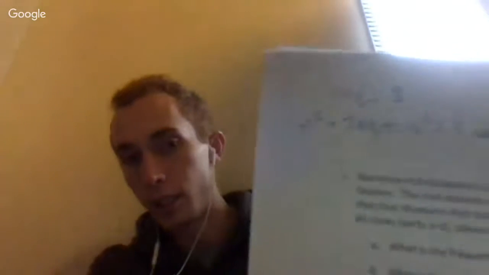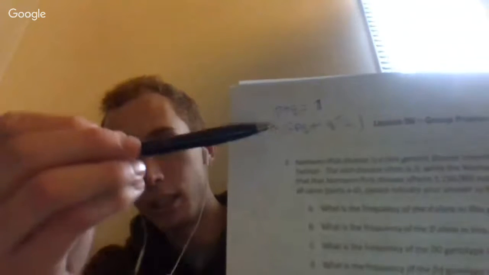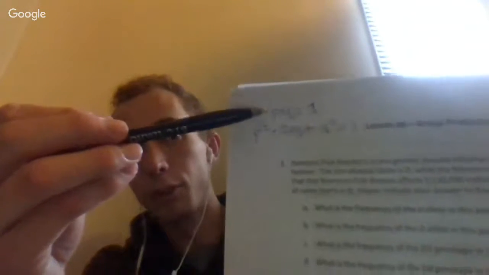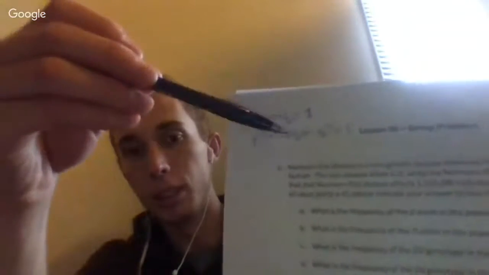Throughout this process, we're going to be using the Hardy-Weinberg equation, which is P plus Q is equal to 1, and then the Hardy-Weinberg is P squared plus 2 times P times Q plus Q squared is equal to 1. That's going to be the basis. P represents the frequency for the dominant allele, and Q represents the frequency for the recessive allele.